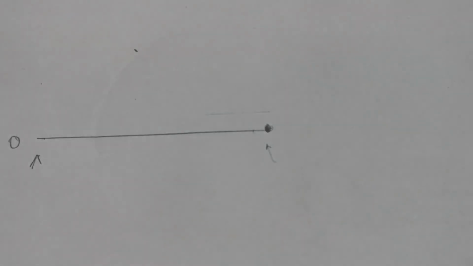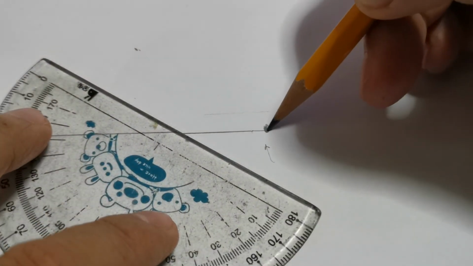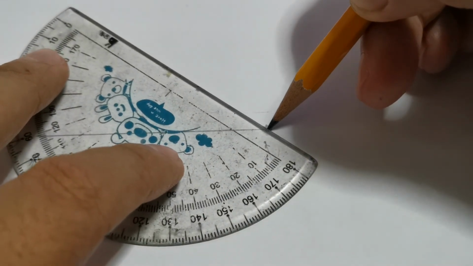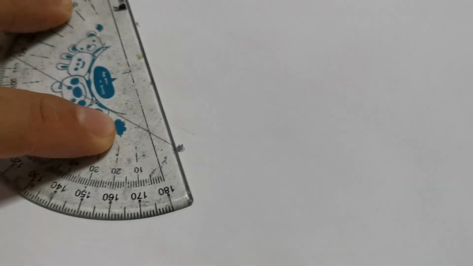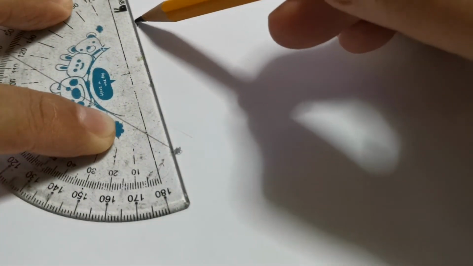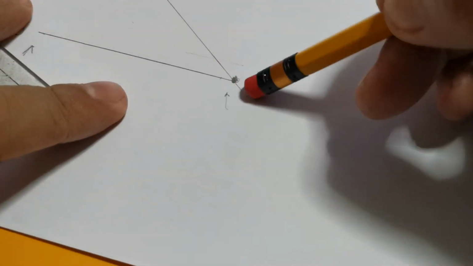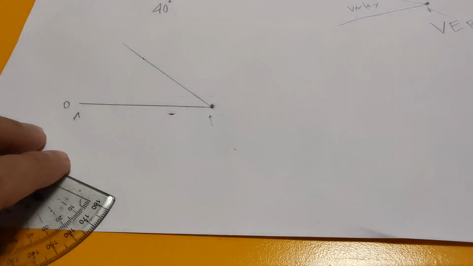And all you have to do now is join this point and this point by drawing a line. Then, once you're holding it properly, all you need to do is draw the line. Okay? So, that's it. Then, erase the parts that overlap. So, that is basically one way to draw this angle.